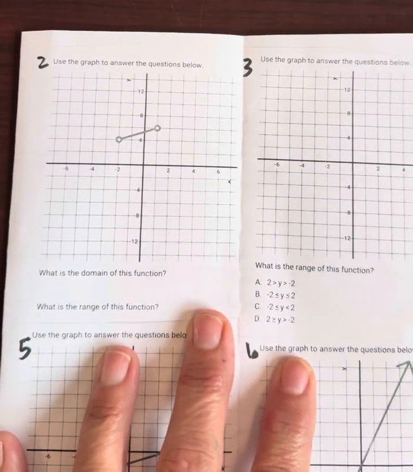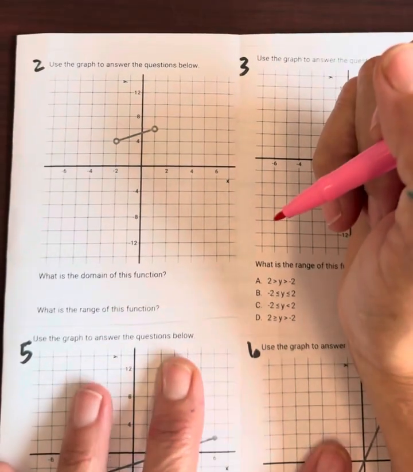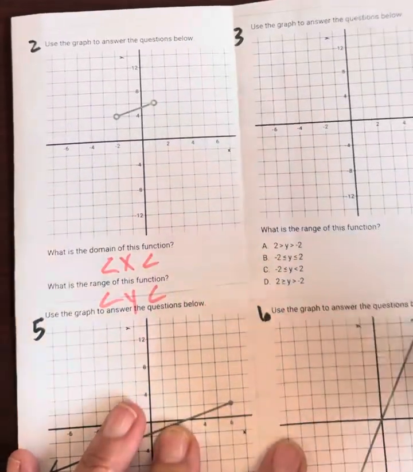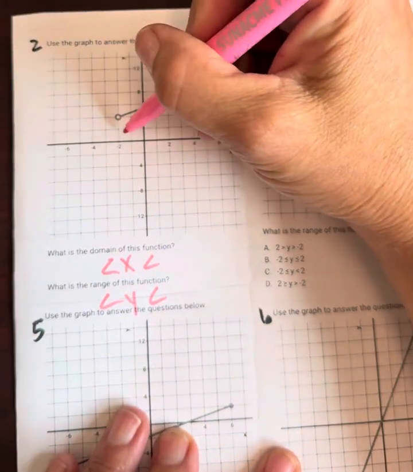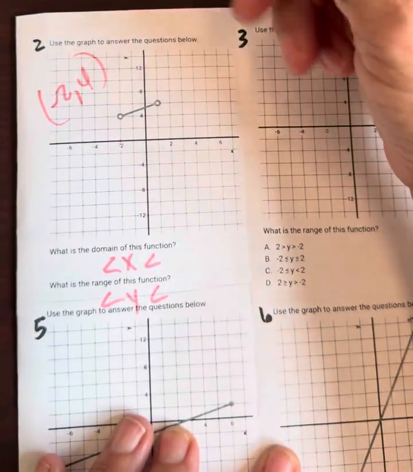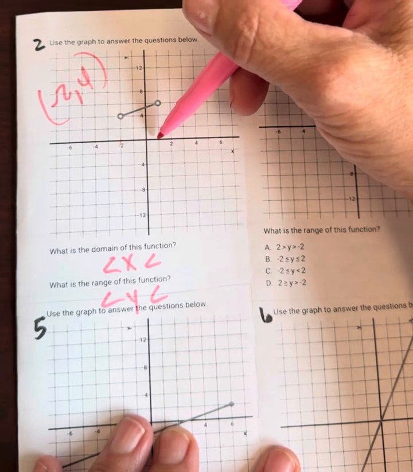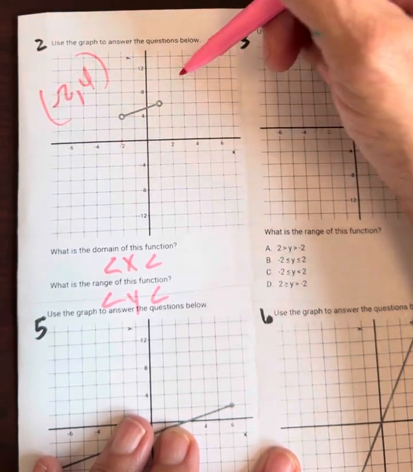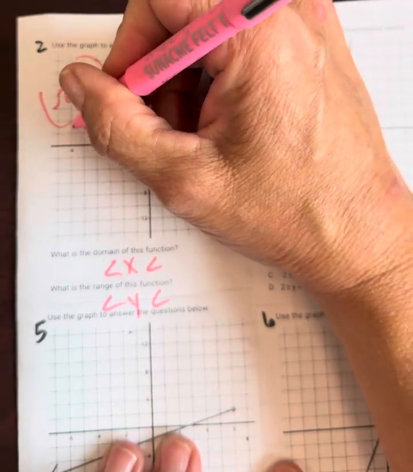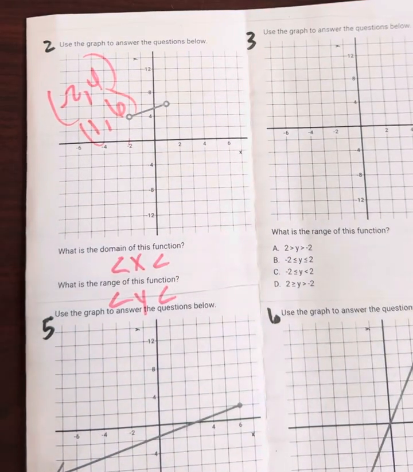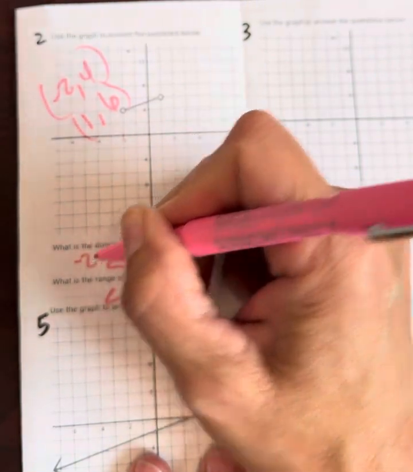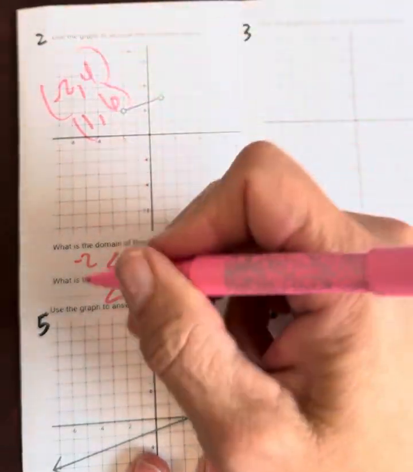Number 2 is another start and stop. This time they are both open circles. So x, y, less than, less than, less than, less than. And again, write your points. So -2 and 4. And between 0 and 2 is 1. So 1 and 6. And notice they do not have the same scale. X and Y does not have the same scale. So your X from least to greatest is going to be -2 to 1. So that's your domain. So -2 to 1 and 4 to 6.